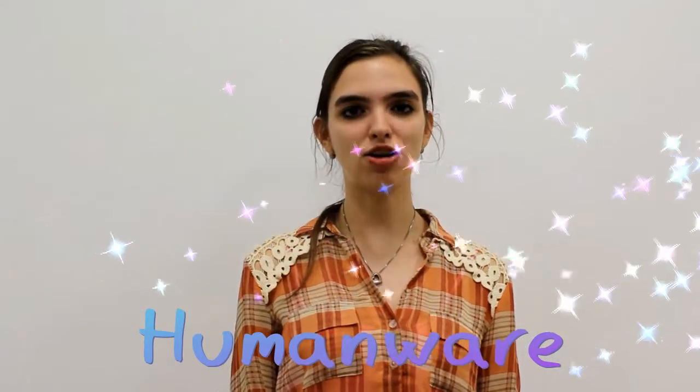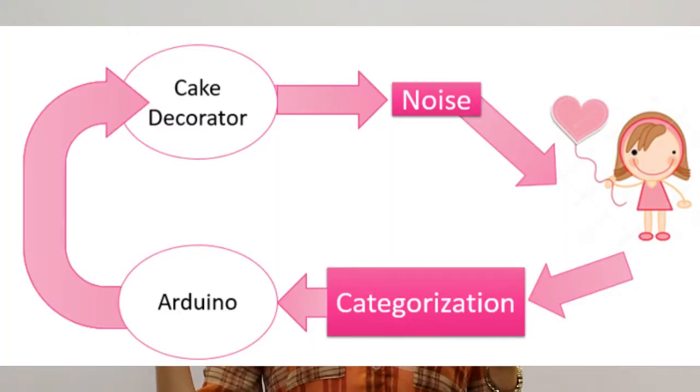The step number 10 is the humanware, where the human is part of the closed loop system. He or she chooses the parameters for the cake decoration. So he is the one that makes the categorization, and then that goes through the Arduino and then to the cake decorator, the machine that we are making. That will take out all the noise and everything, and that goes back to the person, because he's the one that takes out the cake whenever the process is done.